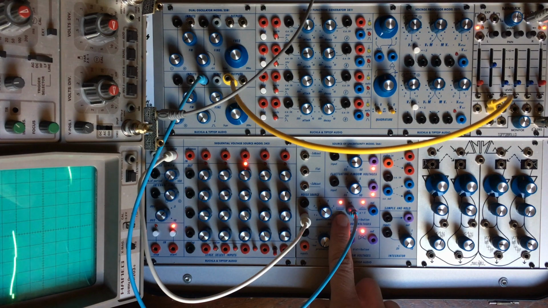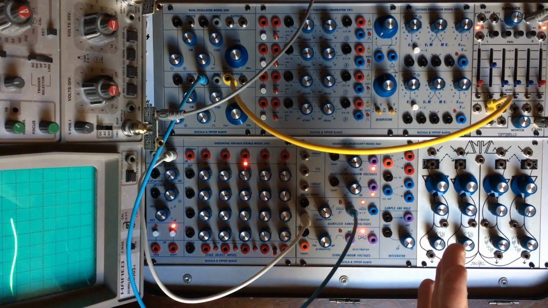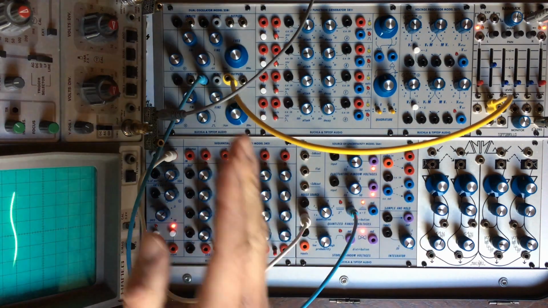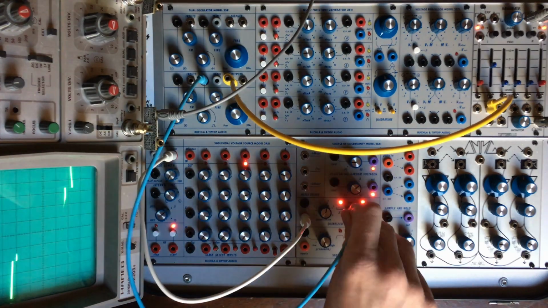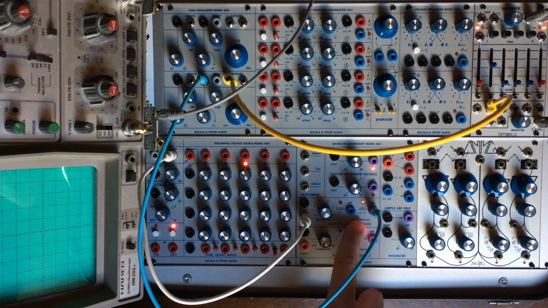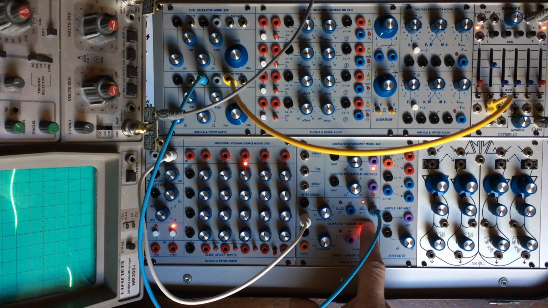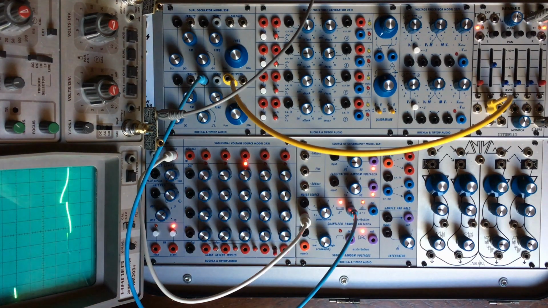This one just outputs the whole range equally. It can be anything from 0 to 10 volts, stepped by this. But this one does more around 5 volts and less of the very low or very high voltages. So let's keep this one here.